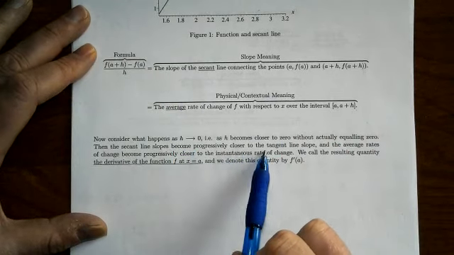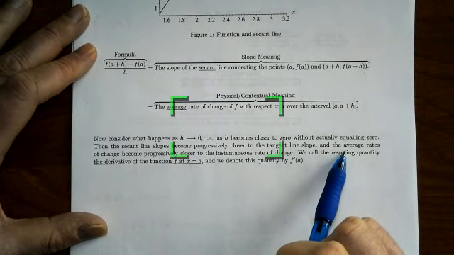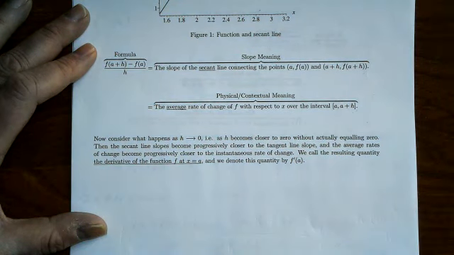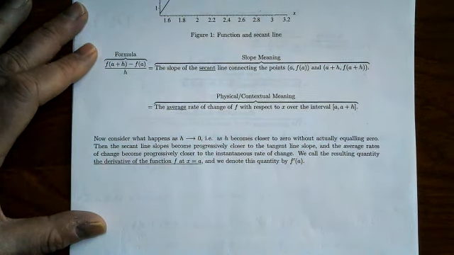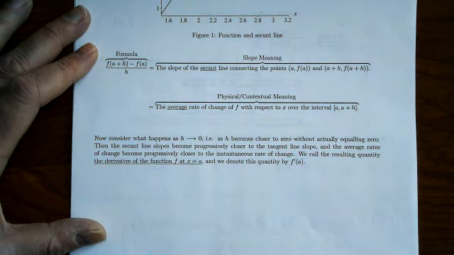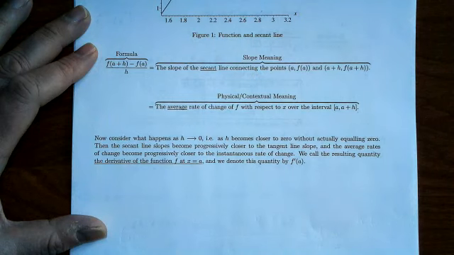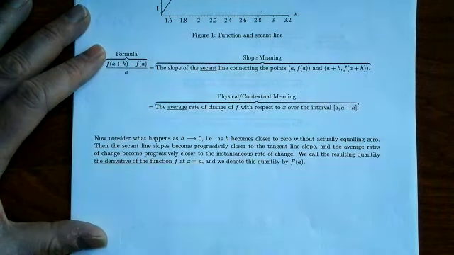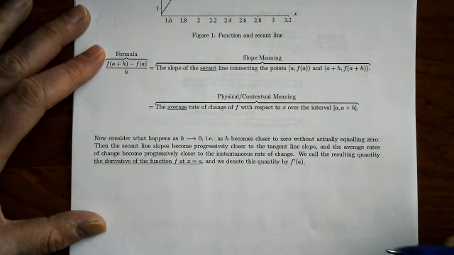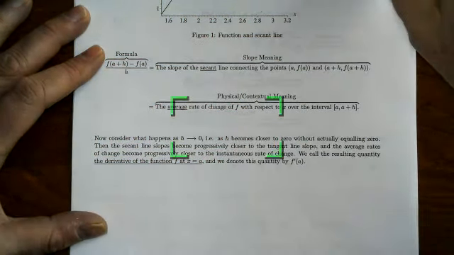Now we let h become closer and closer to 0 without actually equaling 0. The secant line slopes become progressively closer to the tangent line slope, and the average rates of change become progressively closer to what we call the instantaneous rate of change. And we call the resulting quantity the derivative of the function at x equals a. And we denote that by f, and then there's a little superscript prime of a.